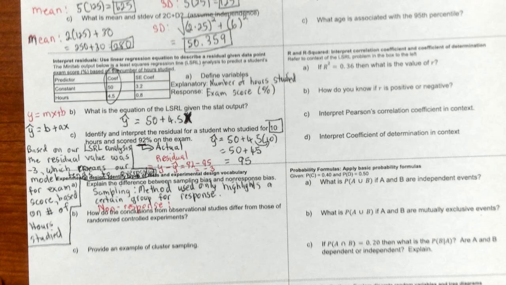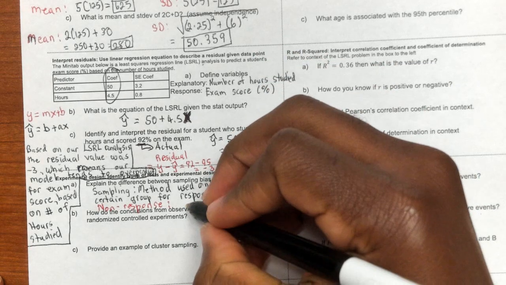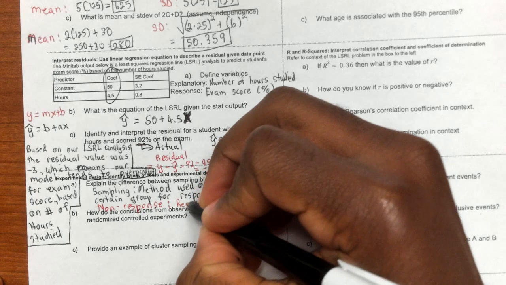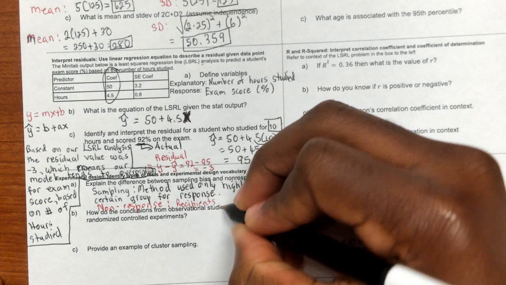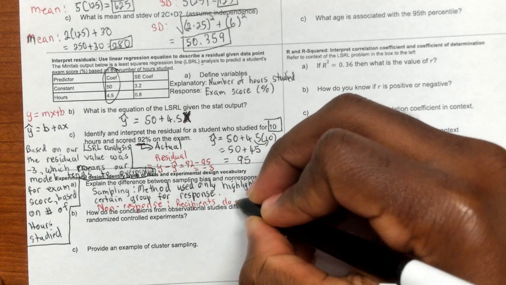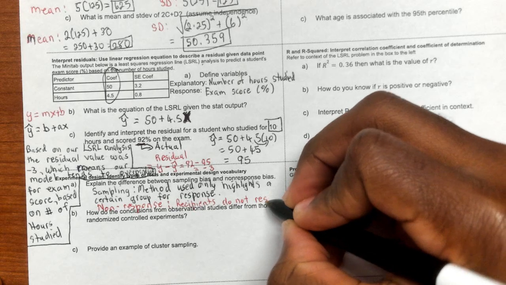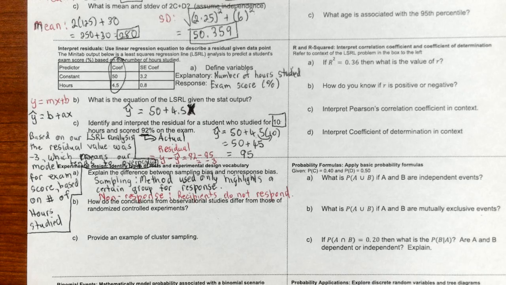All right, so non-response, okay? For non-response, guys, essentially that's one of the most straightforward ones. People just don't respond. So recipients do not, or they're reluctant to respond. So you gave out a survey and they just didn't respond.